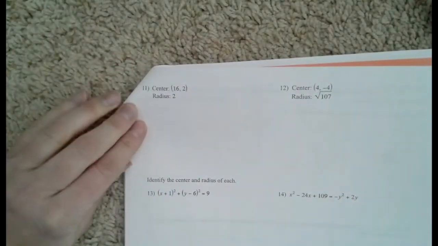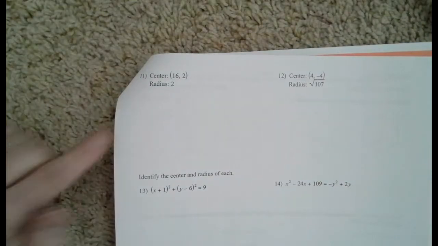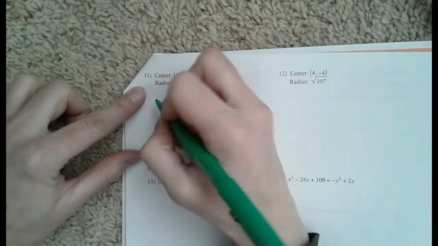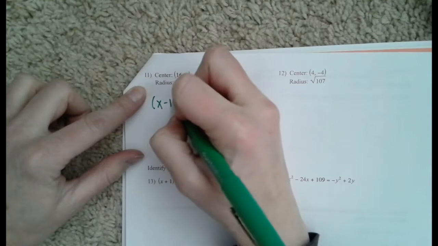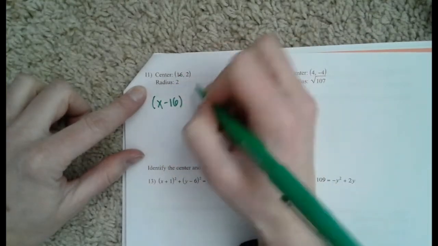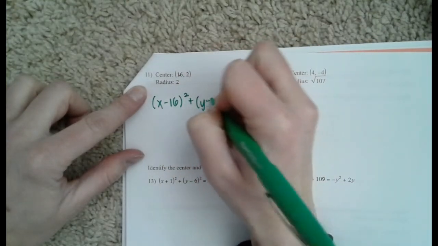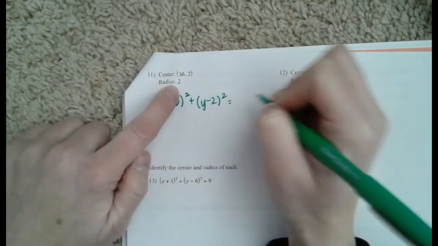The same thing on number 11. So we're just going to keep going. We'll go back to the beginning because they're actually harder at the beginning. Okay, so then you have (x - 16)², because it's the opposite, and (y - 2)². Square your radius, and that is 4.